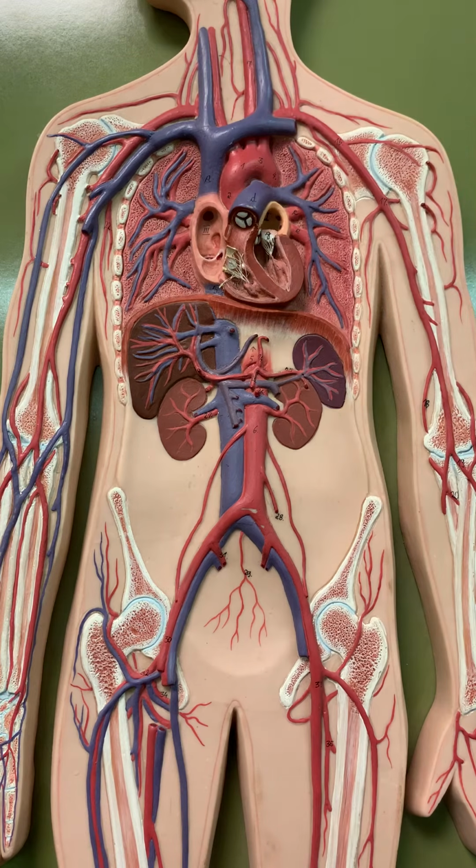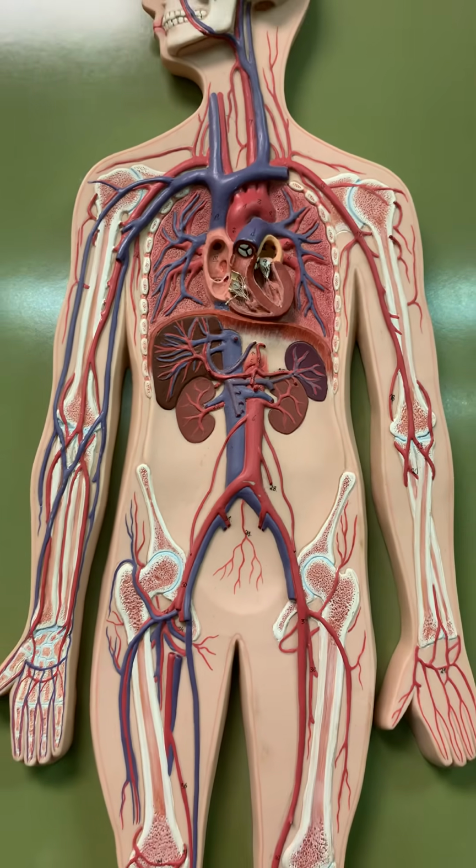Okay, this model doesn't show everything on the common carotid. It doesn't show the split between internal and external, but it does show the last branch of the external carotid, which is that superficial temporal artery.